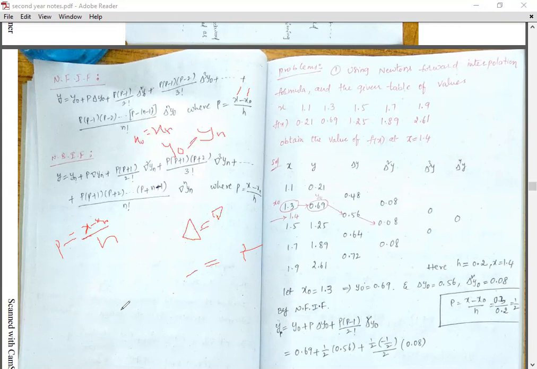When do we need to use these two formulas? Newton's forward formula is useful to interpolate, to find y at some x which is near the beginning of the table. And Newton's backward formula is useful to find y at any x which is near the ending of the table. Let us see some examples now.